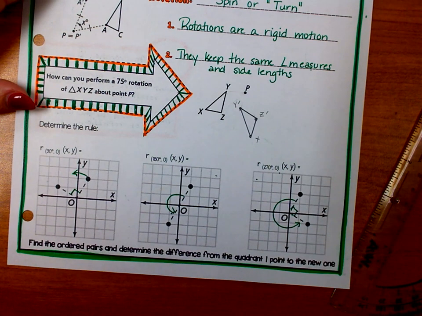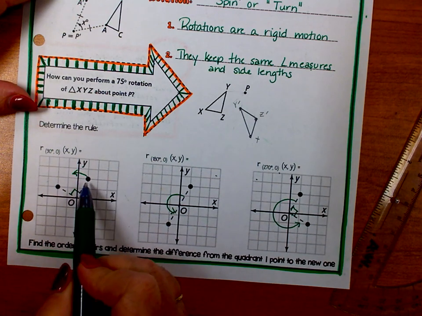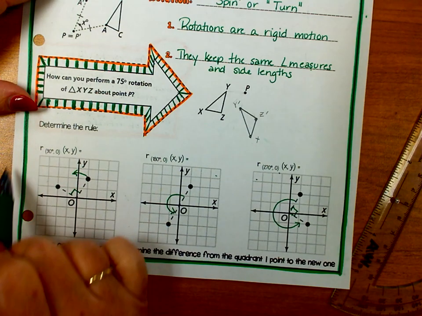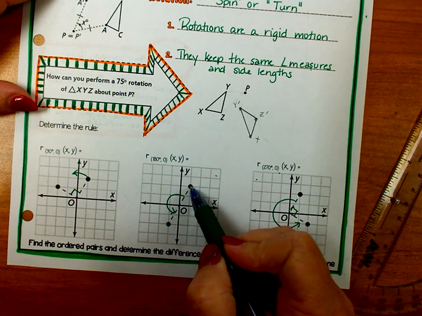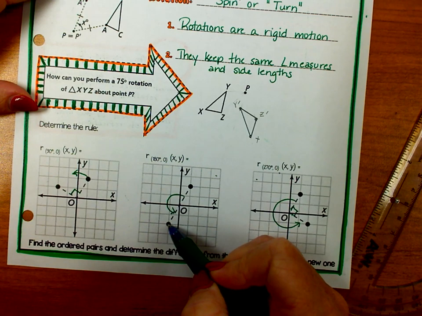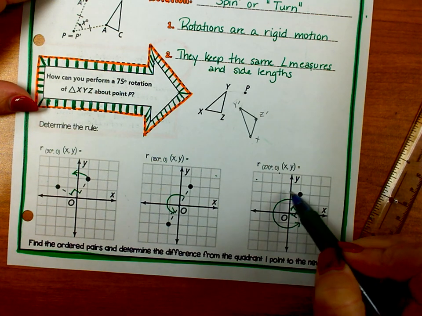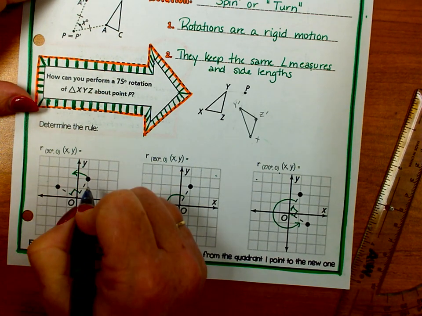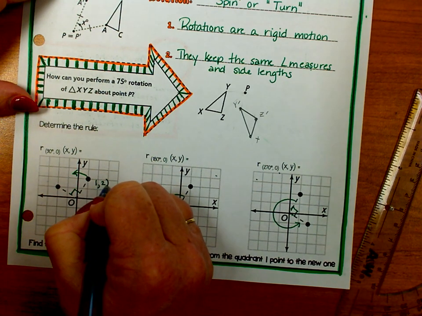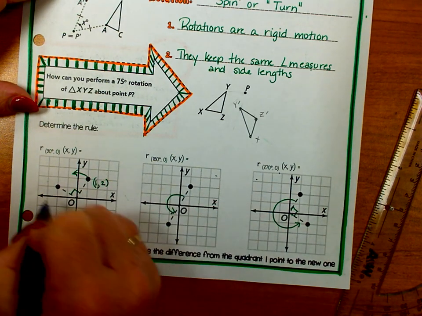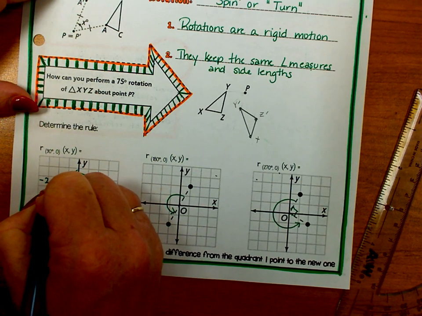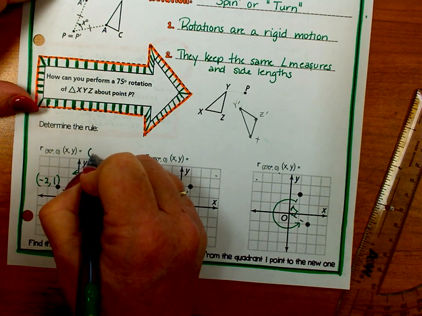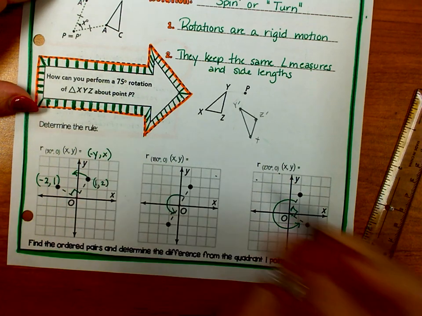So we have a 90-degree rotation. So from this point to this point, keep in mind that all of your rotations are counterclockwise unless you're told otherwise. And then we have a point that goes 180 degrees around the origin, and we have a point that goes 270 degrees around the origin. These all have a pattern. So if we take a look at what this point is, and this one is 1, 2, and then we look at this one, and this one is negative 2, 1, we can see that the x and y are flipped and the y is negative. So we have negative y and x.